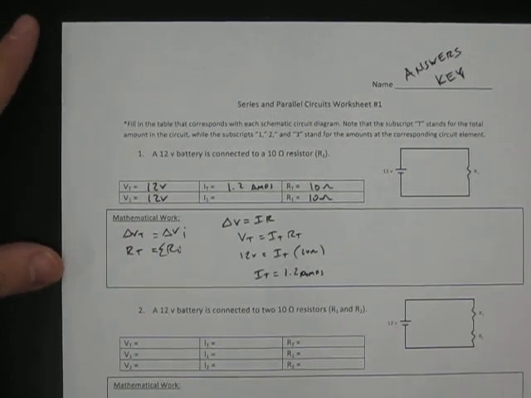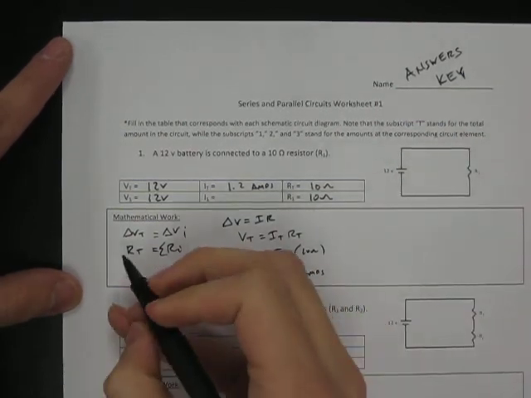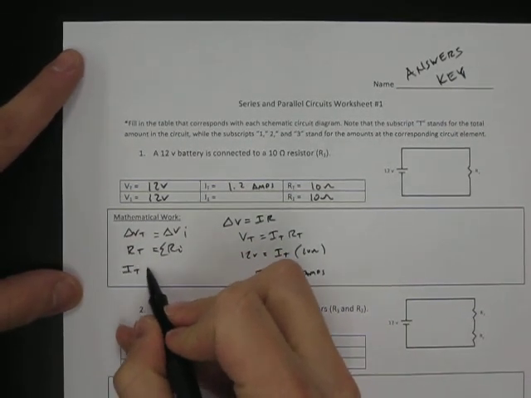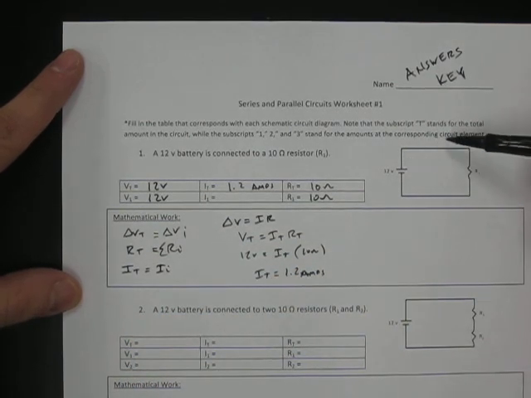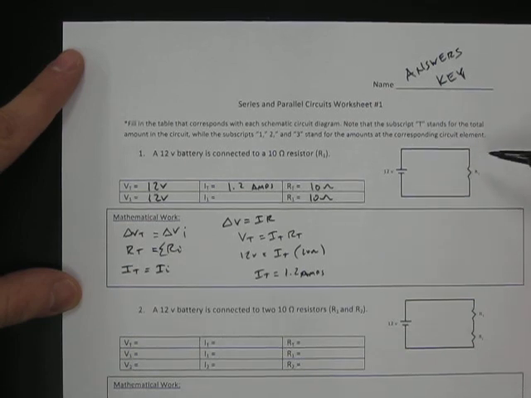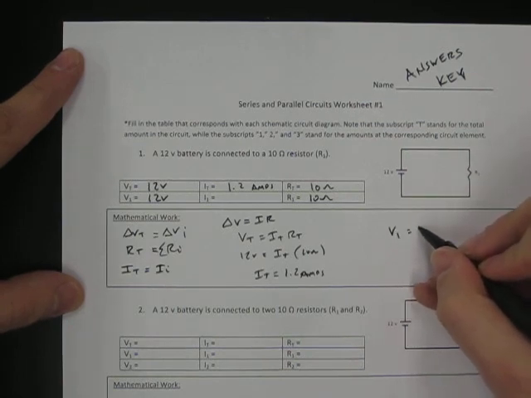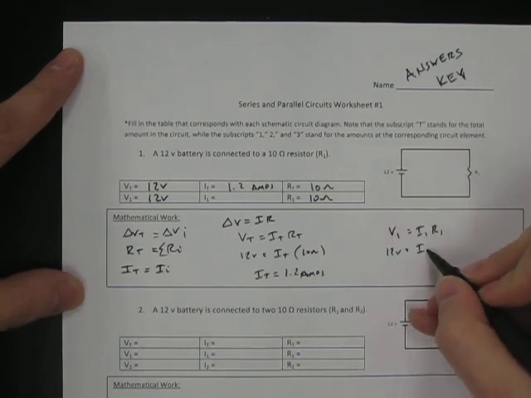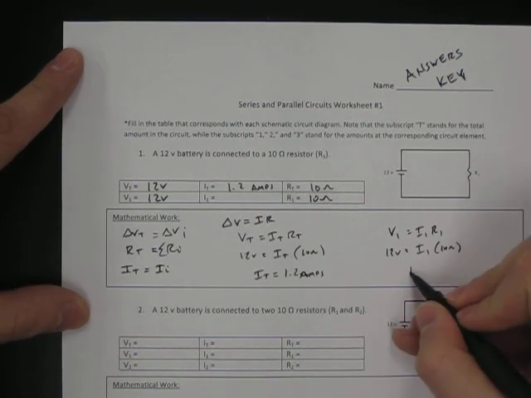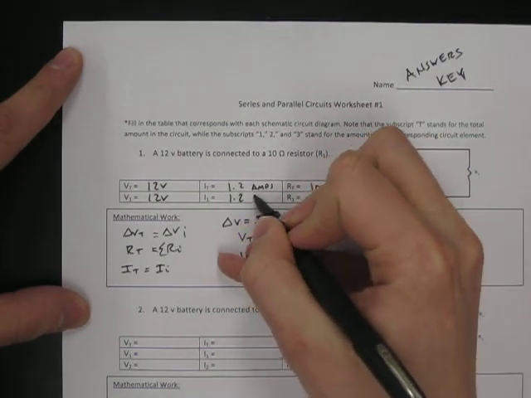There are two different ways you can attack this second part, looking for I1. First off, we talked about in lab that the total current is going to be equal to the current at any individual point. Since charges would be moving at the same rate at any point in this circuit, we can apply 1.2 to that answer. Another way to look at it would be to say that V at the 1 resistor is equal to the current at 1 times the resistance at 1. That would be 12 volts again equals the current times 10 ohms again, giving us I1 equals 1.2 amps. So two different reasons for us to wind up here.